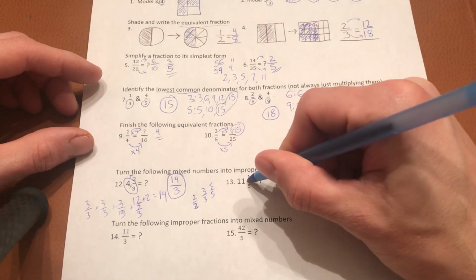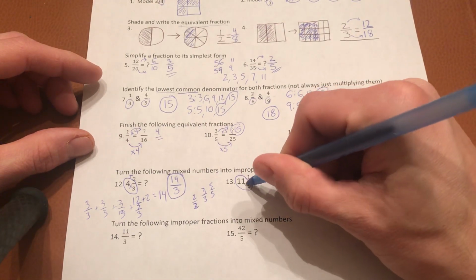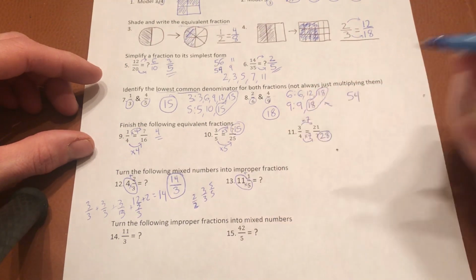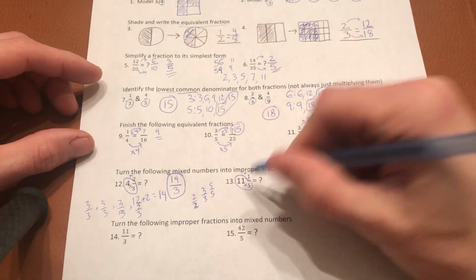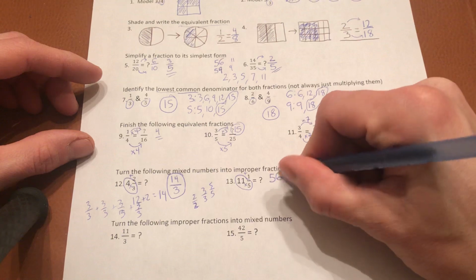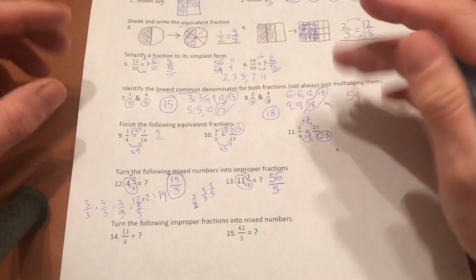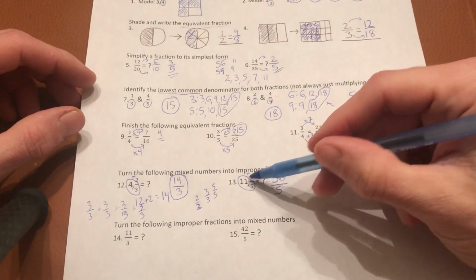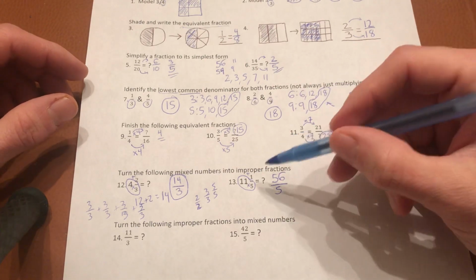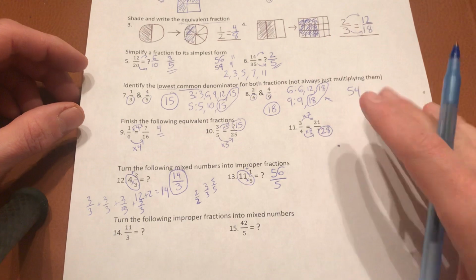11 and 1/5, well, circle these guys, times, plus. 11 times 5, 55. Plus 1 more, 56. Put it over 5. Leave it there, because if you put it back in the proper form, well, I'd just be going back there, and that kind of makes this problem sort of moot.